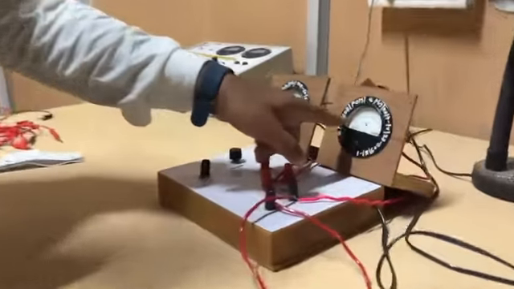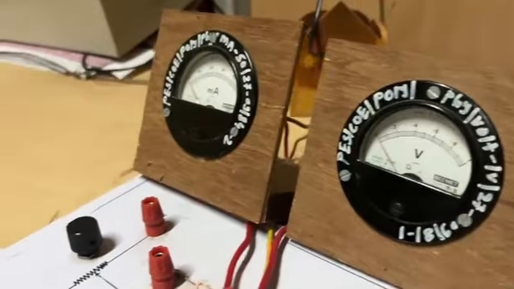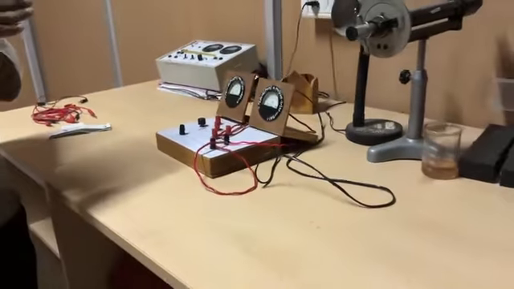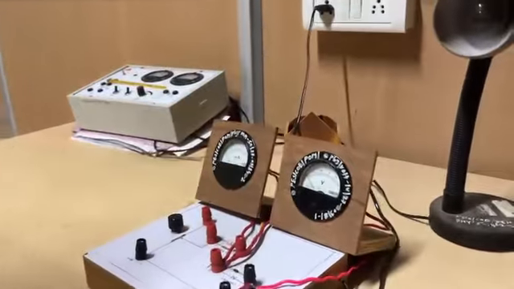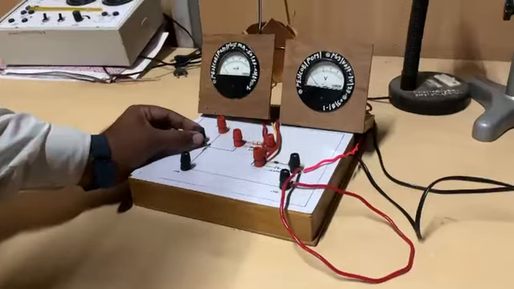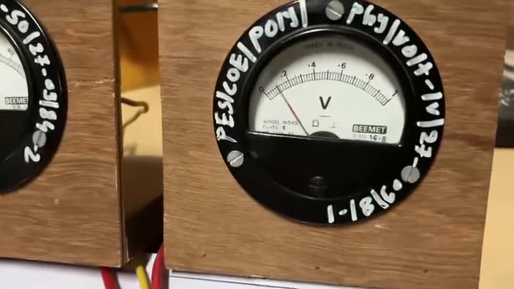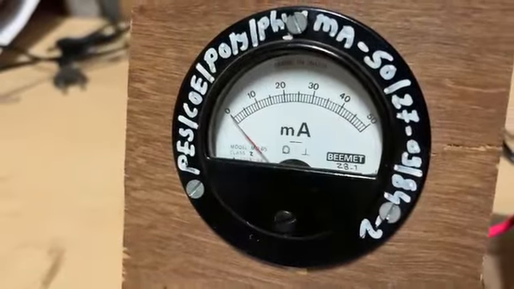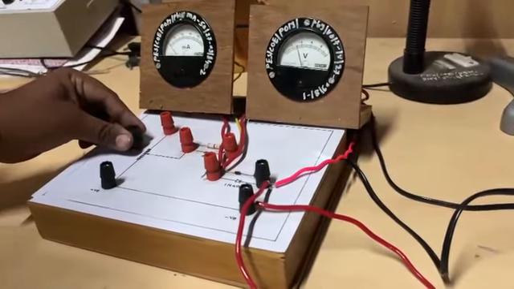In this case, each division of this voltmeter is 0.02 volt. So if we go 5 divisions on the voltmeter, we get 0.1 volt. So we will start our experiment. We have to move this knob up to 0.1 volt. We have set the 0.1 volt voltage, and we observe the milliammeter, and there is no change in the milliammeter. Similarly, we go to 0.2, 0.3.